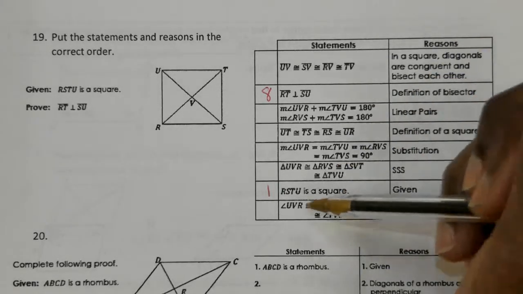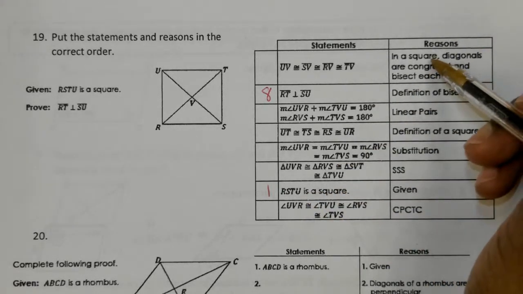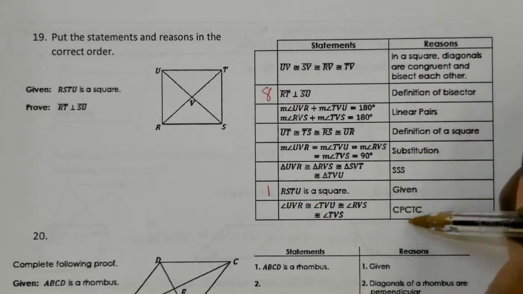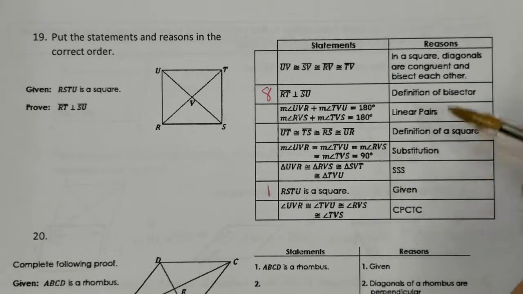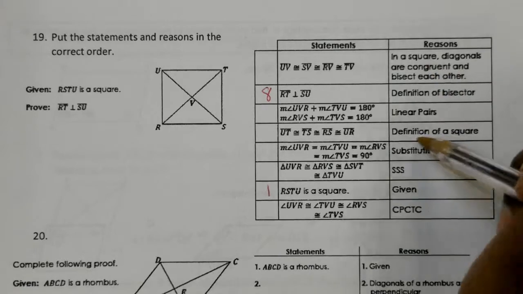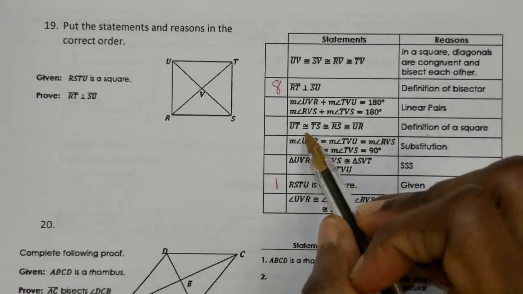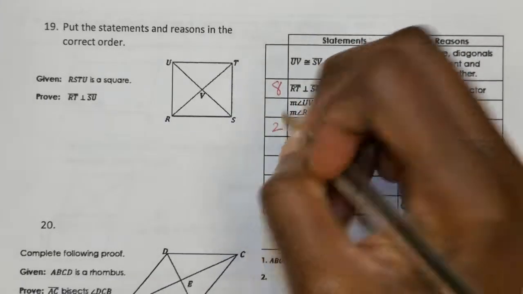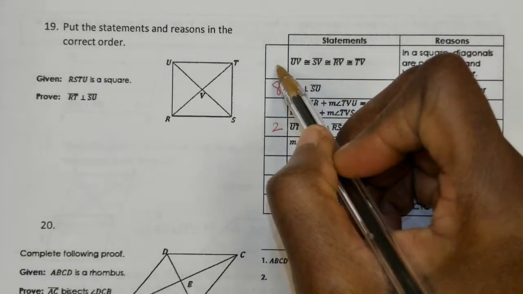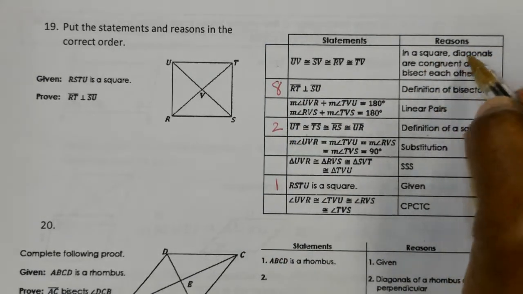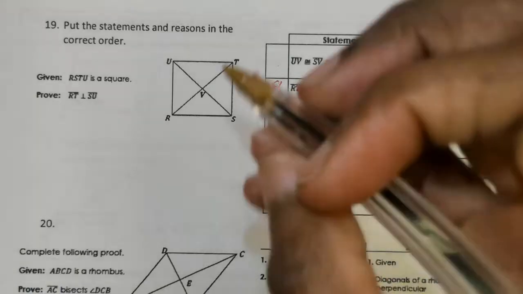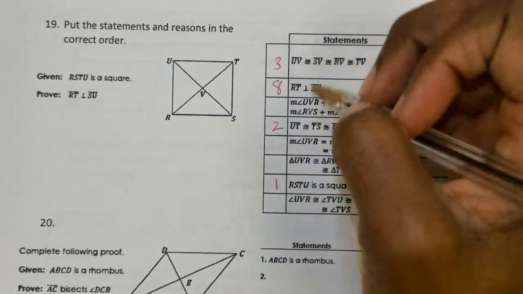So if RSTU is a square, then I'm going to go to the reasons and look for something that breaks down what it means to be a square. So one of these 2 things I would put next, because it says definition of a square, all the sides are equal. So I'll put this as 2. I could have also put this one as 2. And in a square, diagonals are congruent and bisect each other. So this is 3 or 2.